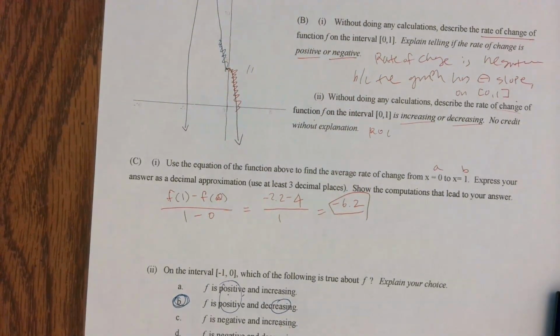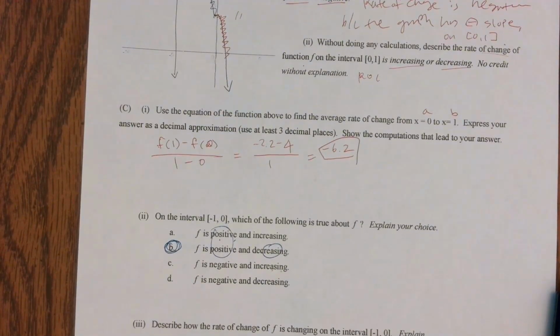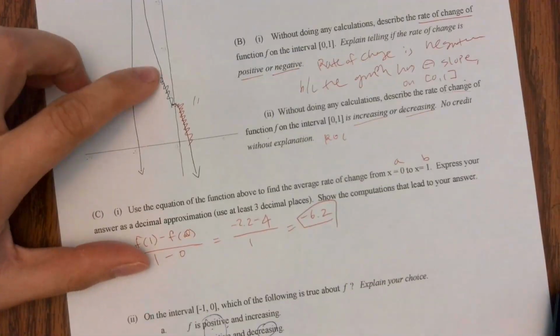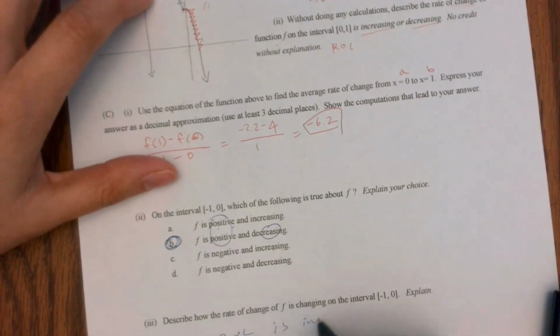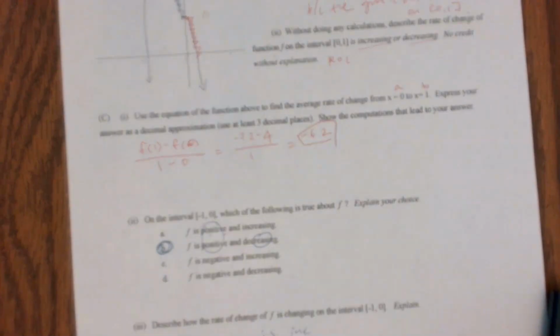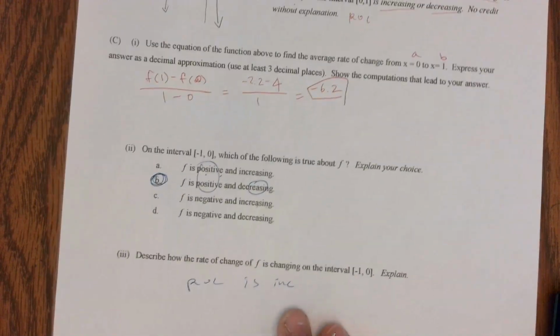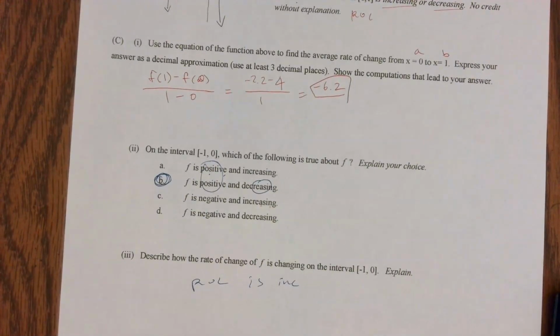So letter B. Number 3, what about the rate of change? It is concave up. So I'm going to say that the rate of change is increasing between negative 1 and 0 because the graph is concave up. I didn't write it, but you can look at the key.